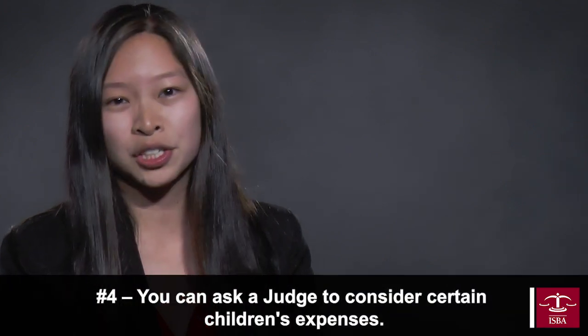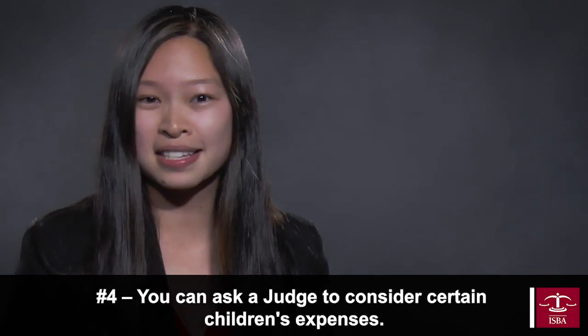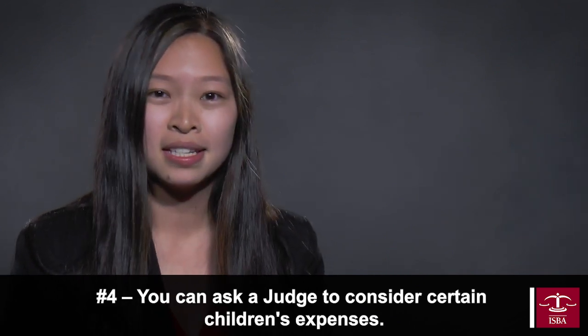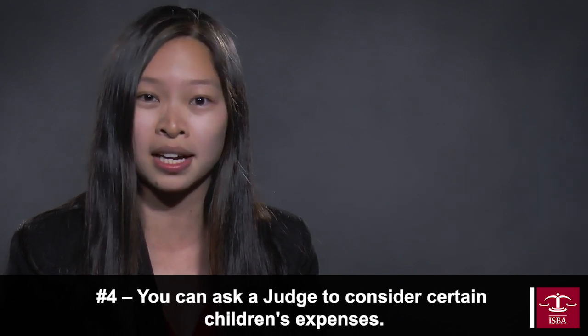The fourth thing that all family law attorneys should know about the amended child support statute is that it now takes into consideration children's expenses in its calculation of child support. Specifically, the statute now gives courts discretion to consider payment and contribution to children's expenses such as specific child care expenses, extracurricular expenses, and health care expenses in calculating child support.